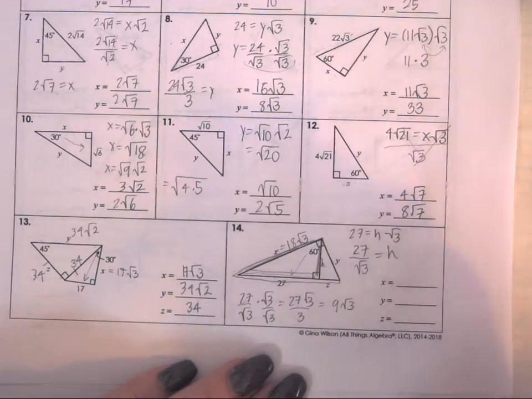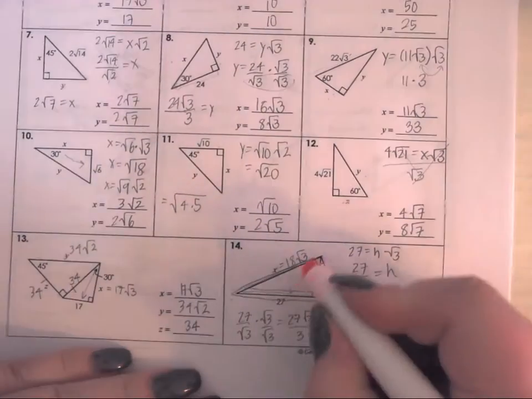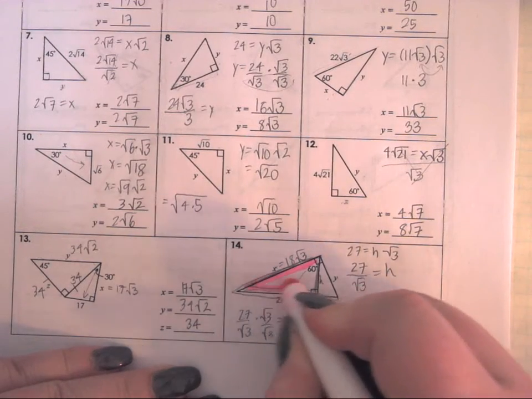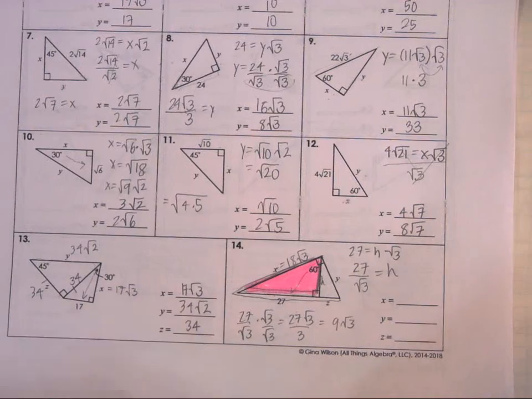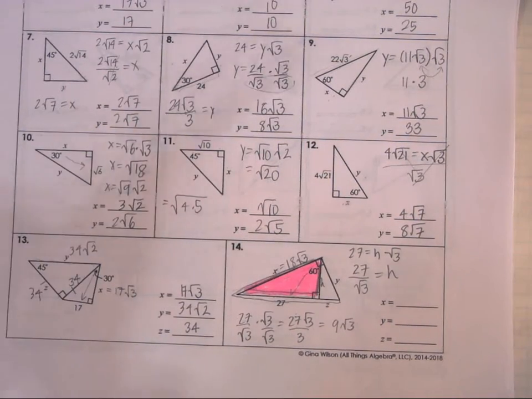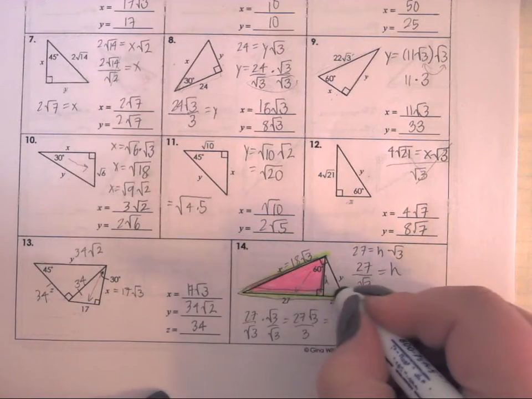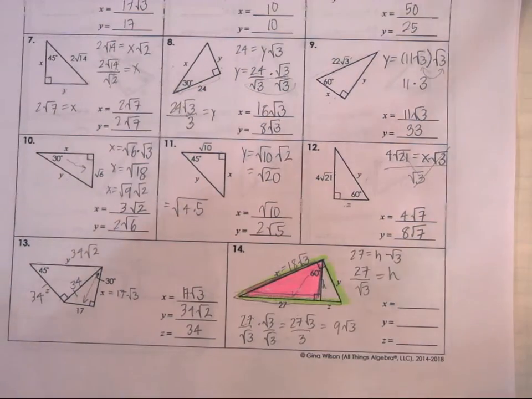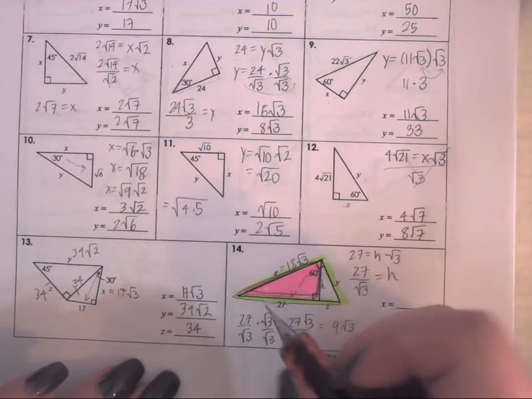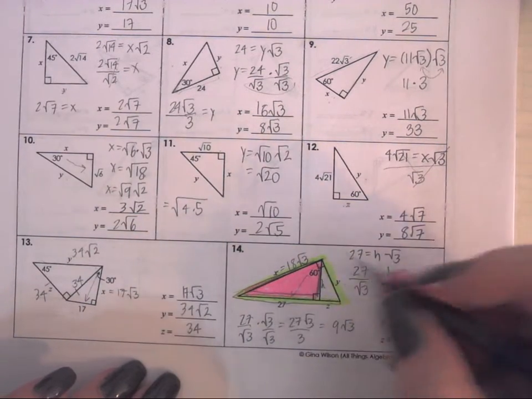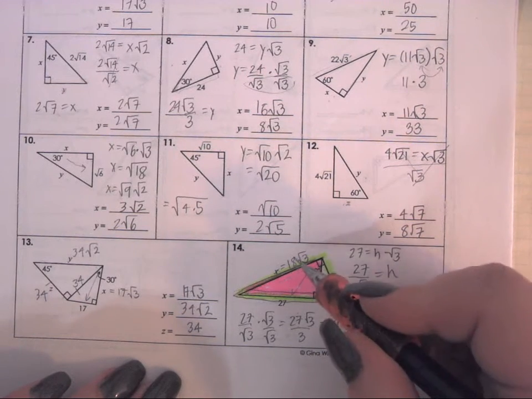There's this smaller 30, 60, 90, and then there's this larger one. So the x is the hypotenuse of the pink triangle, but the long leg of the green one. So remember, if this is the long leg of the green one, then the long leg is the short leg times root 3.